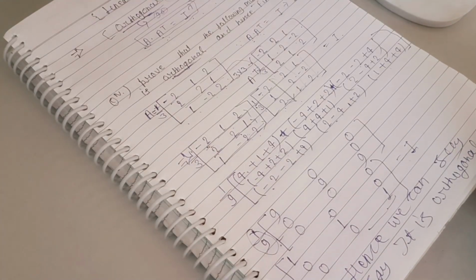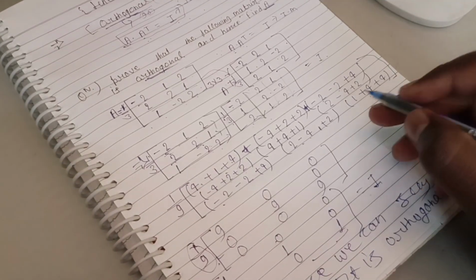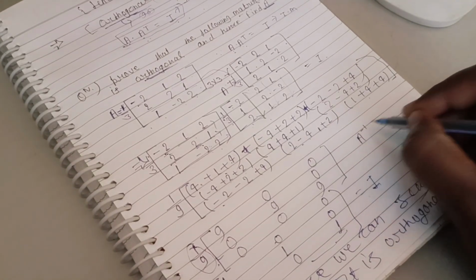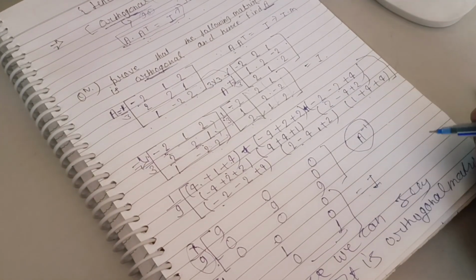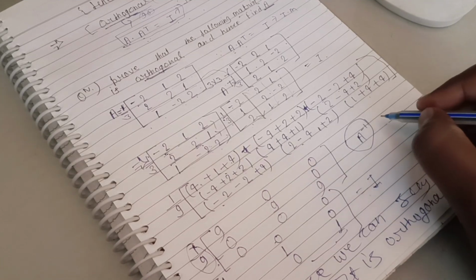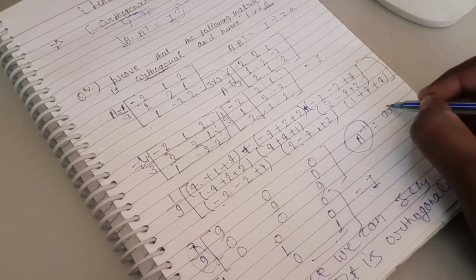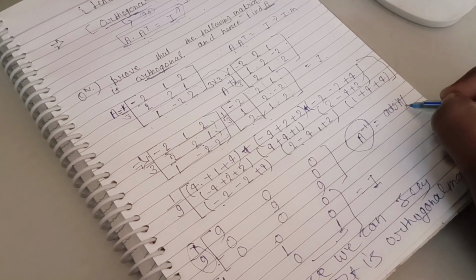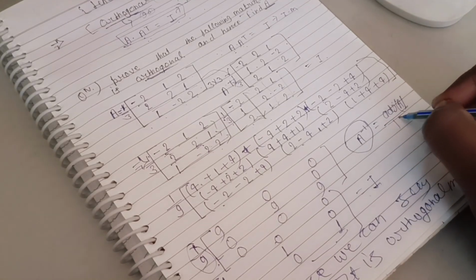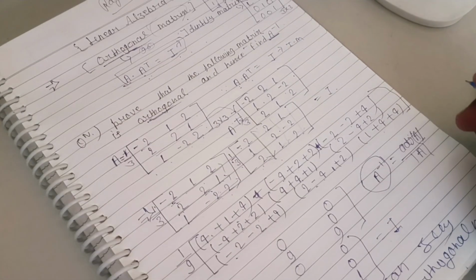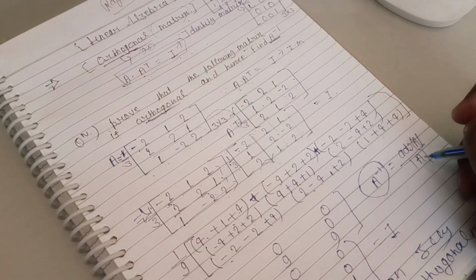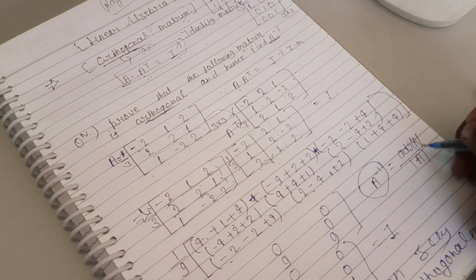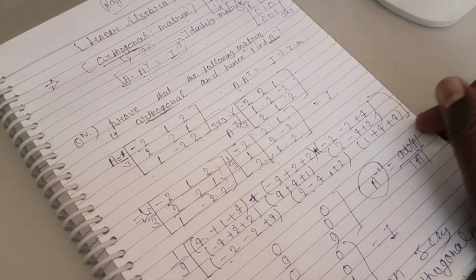Yeah, one more thing, we have to calculate A inverse. We know the formula of A inverse. It is equal to adjoint of A upon determinant of A. Yeah, so again it is a big process how we calculate adjoint. I will discuss in upcoming questions.